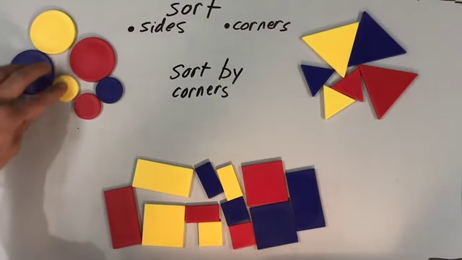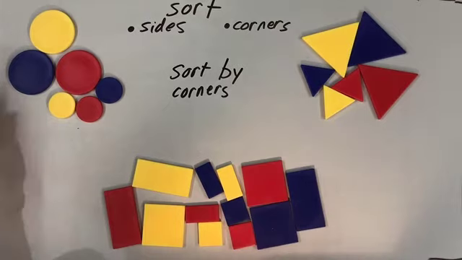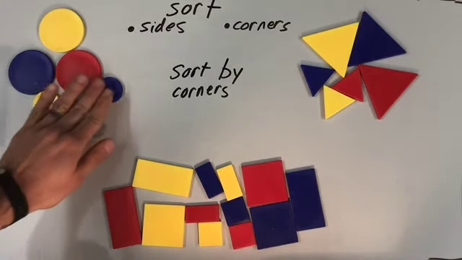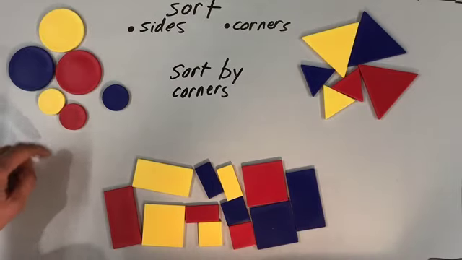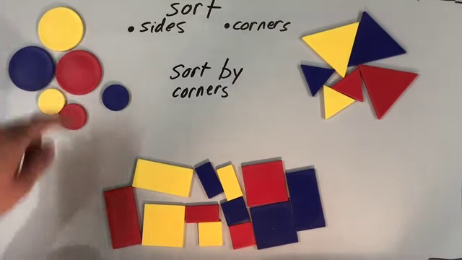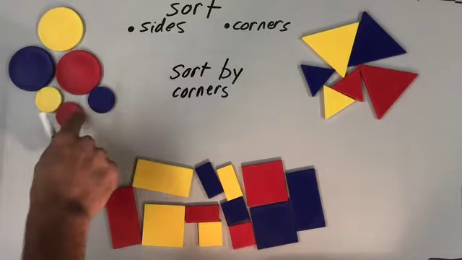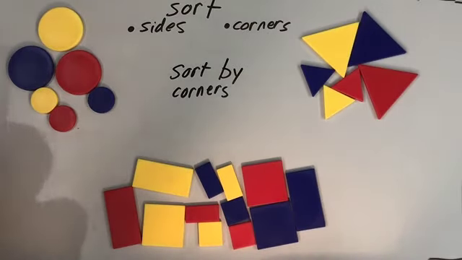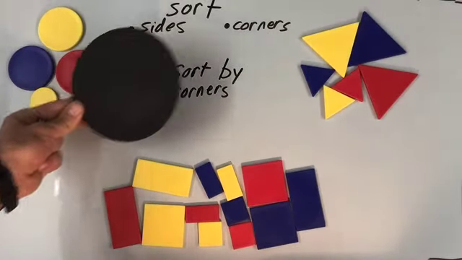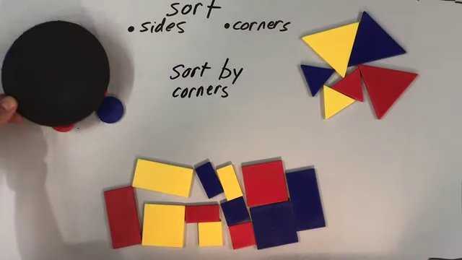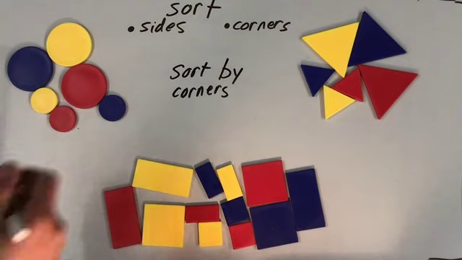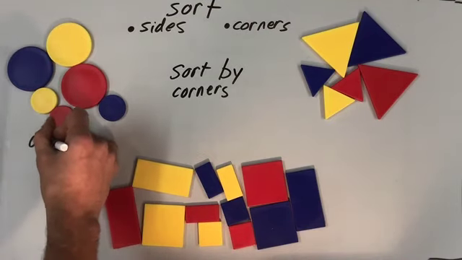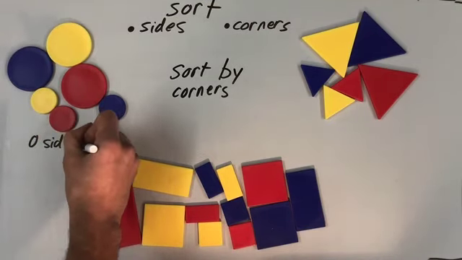How many corners does a circle have? It has 0 corners. Doesn't matter if it's a big circle, small, maybe the circle's yellow or blue or red. It's still a circle. Could be this circle right here. Here's a guest star circle. A giant circle. It still has 0 sides.